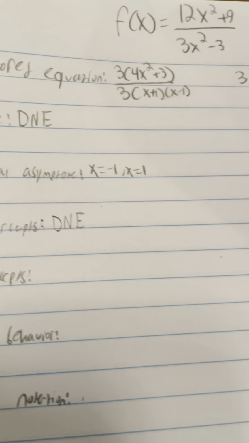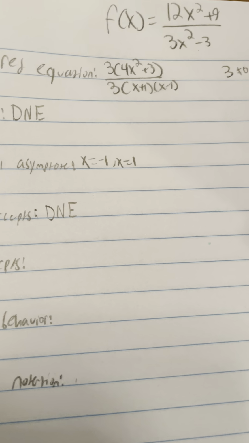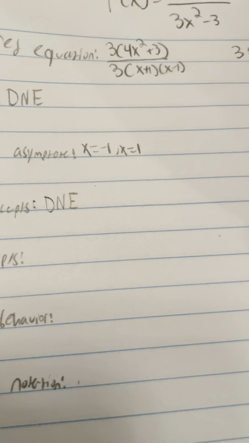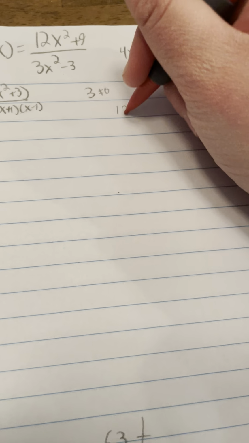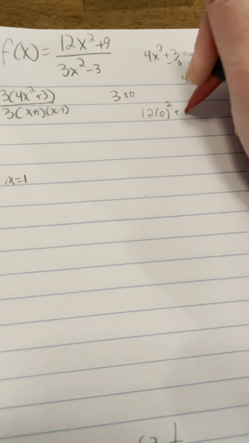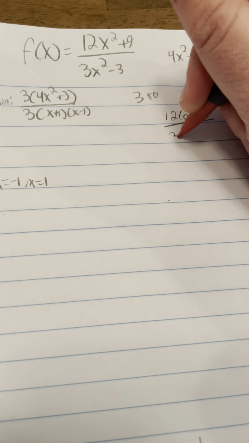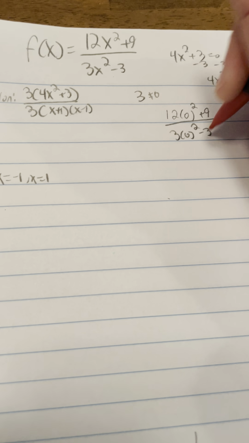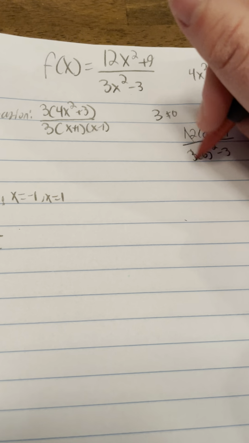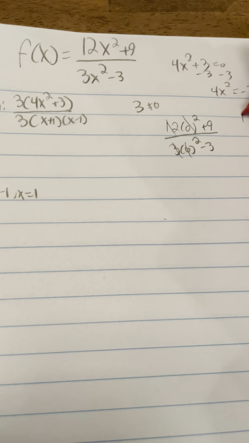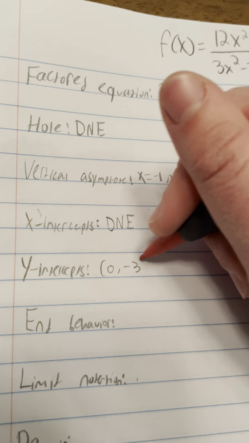And then to find the y-intercept, you want to plug in 0 for the x's into the original equation, so 12 times 0 squared plus 9 over 3 times 0 squared minus 3. So then these are all going to equal 0, and you're left with 9 over negative 3, which is the same thing as negative 3. So your y-intercept would be (0, negative 3).